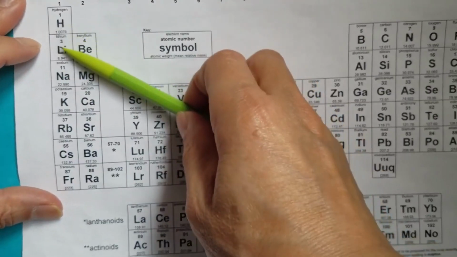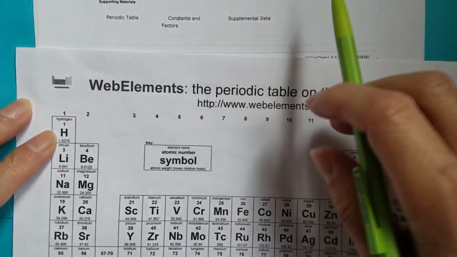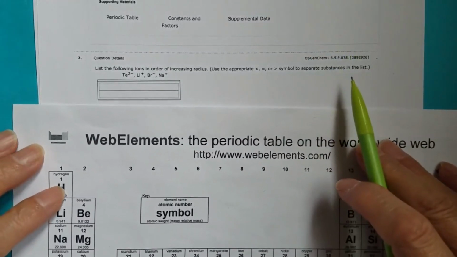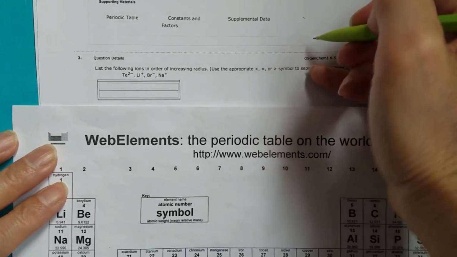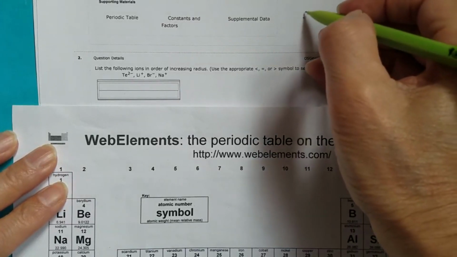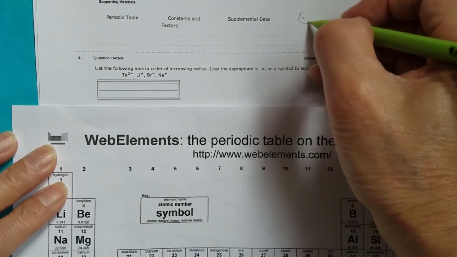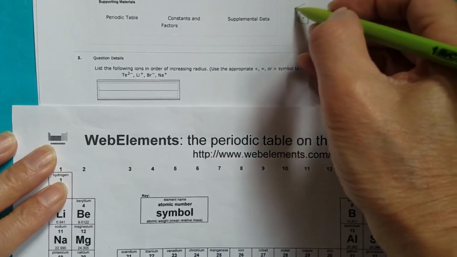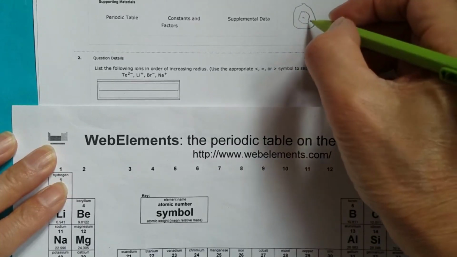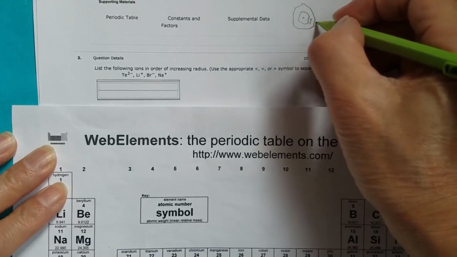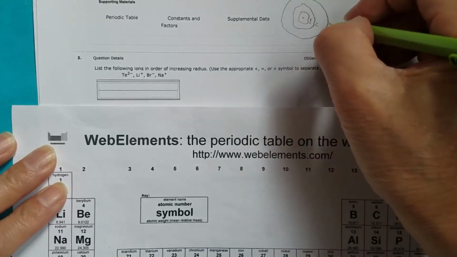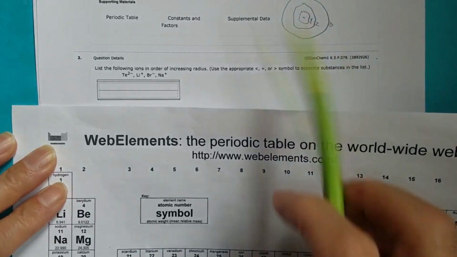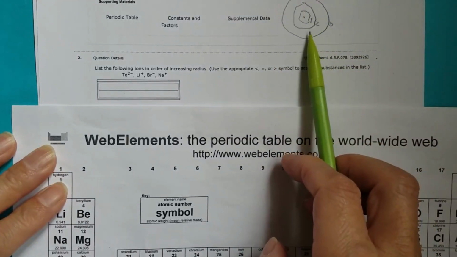And of course, in the class, if this were the nucleus, and this is n equals 1, n equals 2, n equals 3, you see the trend in terms of the size.